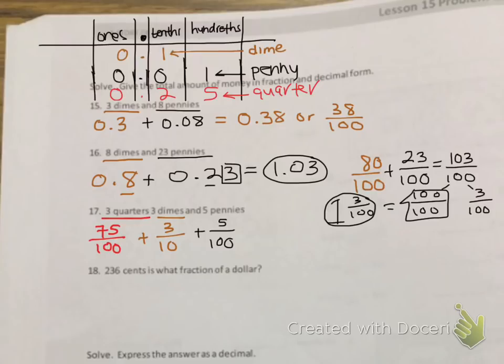Perfect. The only thing we're going to change here is we're going to change this tenth and convert it to hundredths. So let's do it. And now we have hundredths here. And just so you're aware, I multiplied this by 10 to make 30 hundredths. But to make time easier, I know that it'll be 30 hundredths.